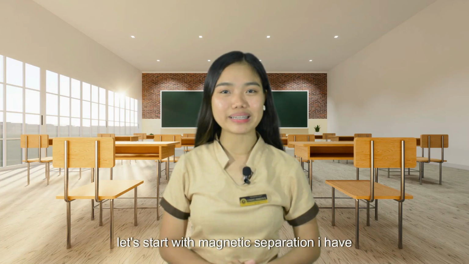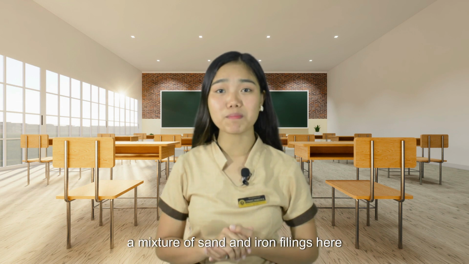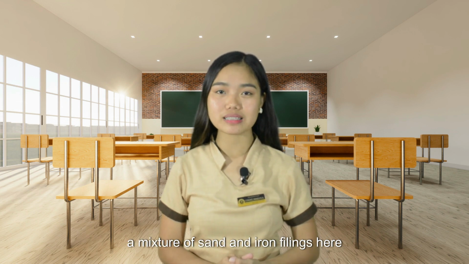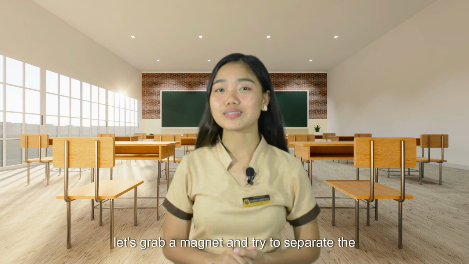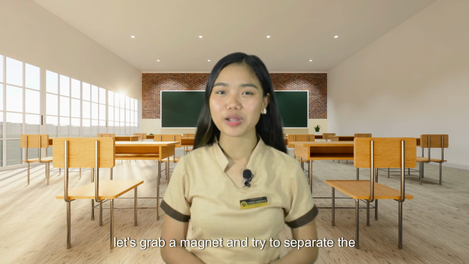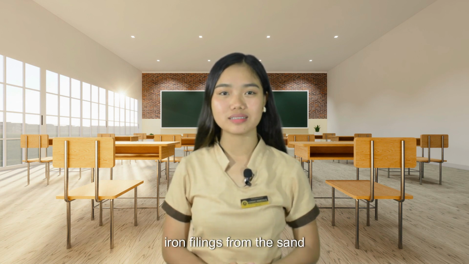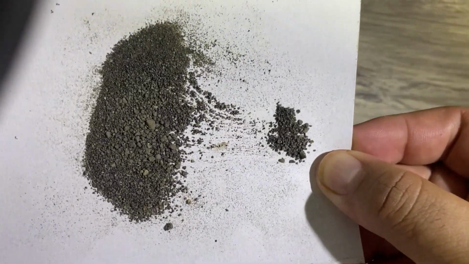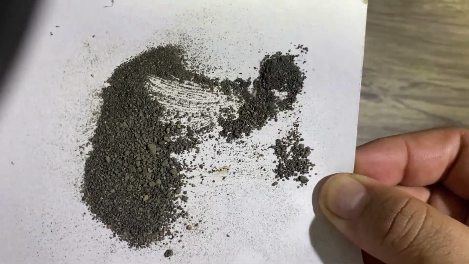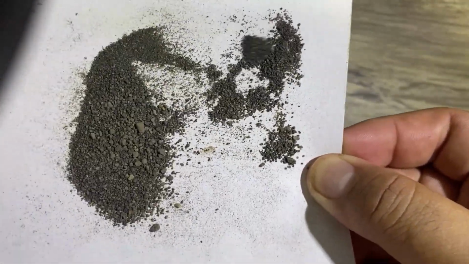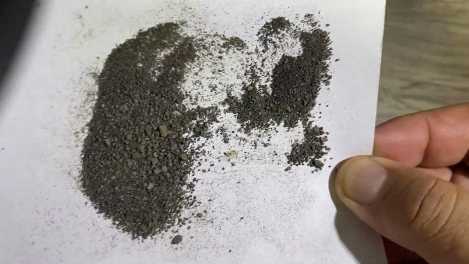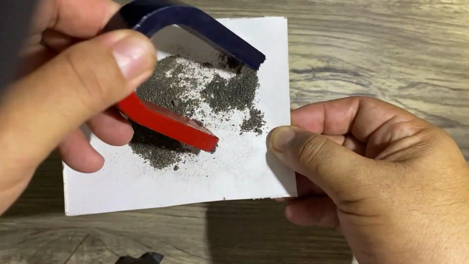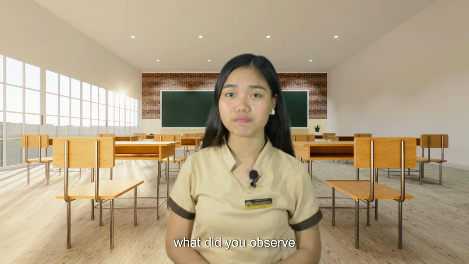Let's start with magnetic separation. I have a mixture of sand and iron filings here. Let's grab a magnet and try to separate the iron filings from the sand. What did you observe?